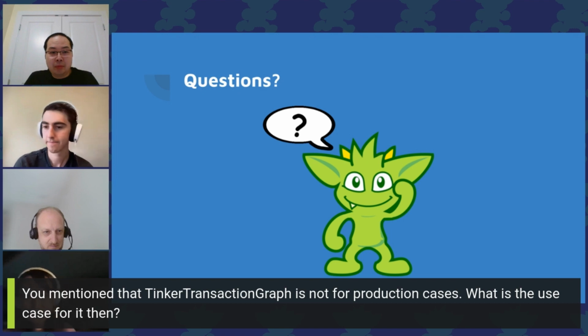Another question. You mentioned that Tinker transaction graph is not for production cases. What are the use cases for it then? I think now it's mostly for testing, for learning, education. Probably at some point it will be ready for production. I hope.